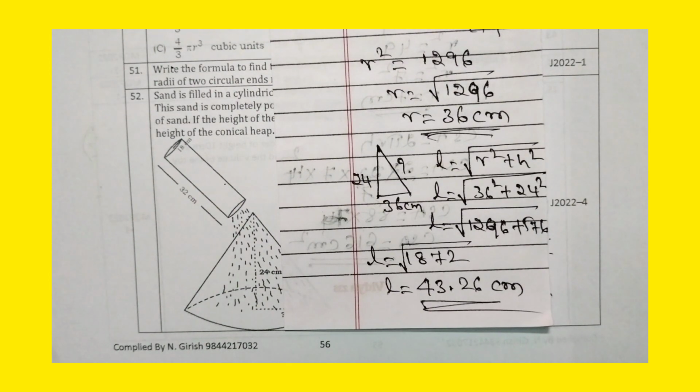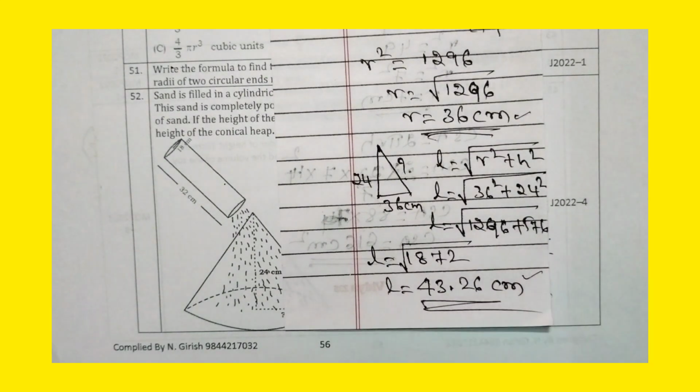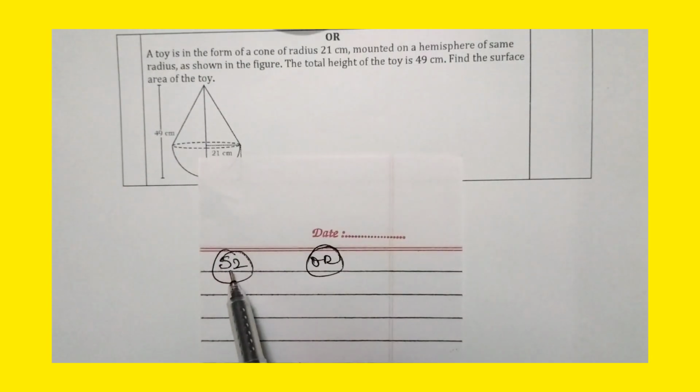So like this we have to find out, the one is radius, another one is slant height. So we have to find out both like this. So now let us move to the next question. In 52 only, this is one more internal choice question.